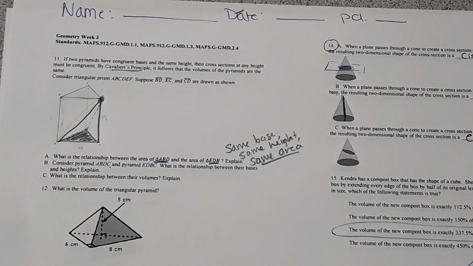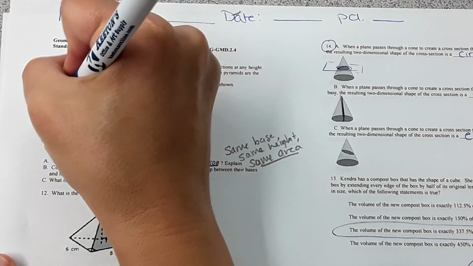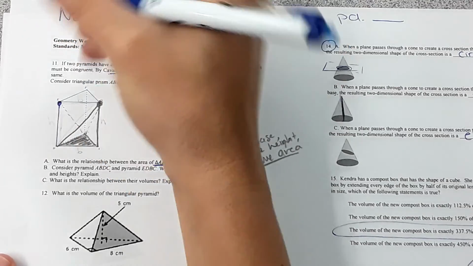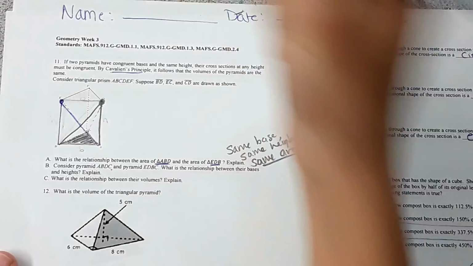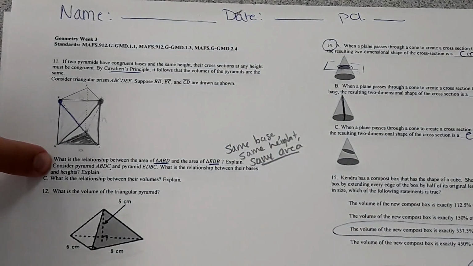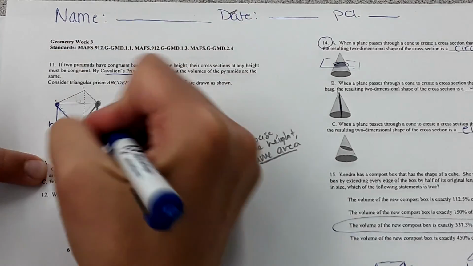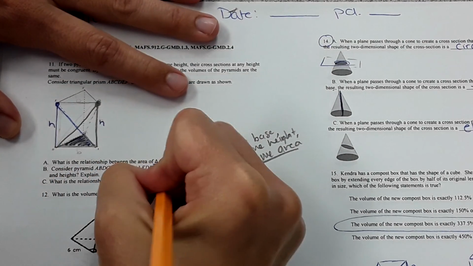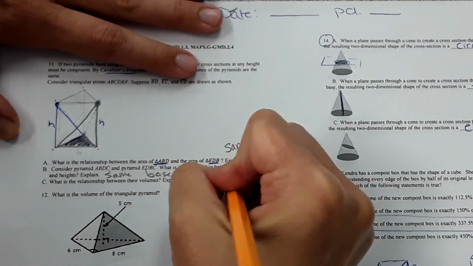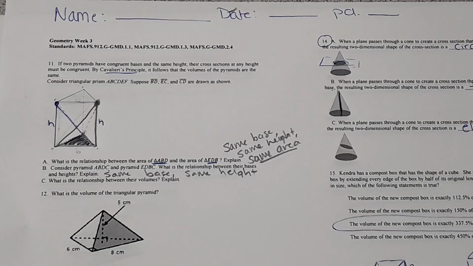Then there is also a pyramid that goes the other way. So this would be the top of the pyramid. Here it is here. Here's the back side of the pyramid. And here is the front to there. So there's a pyramid that goes this way. Consider these pyramids. What is the relationship between their bases and heights? Well, they actually share the same exact base, and their heights are the same. So same base, same height. And then what is the relationship between their volumes?